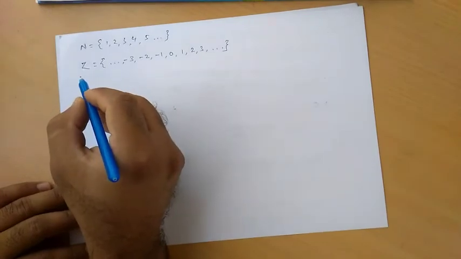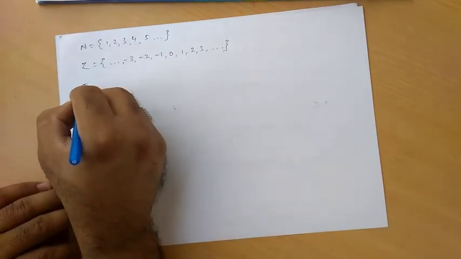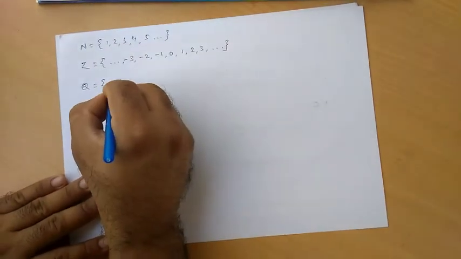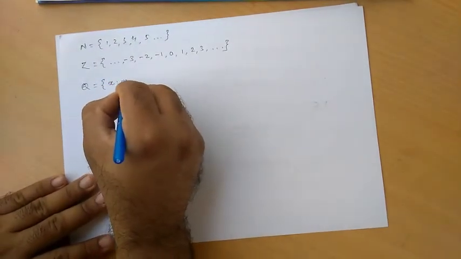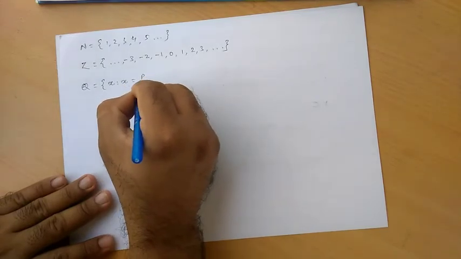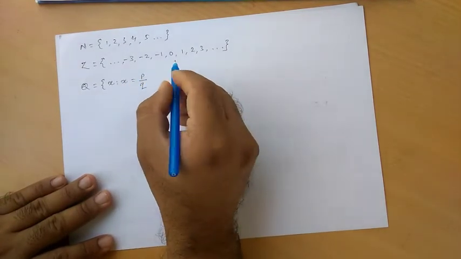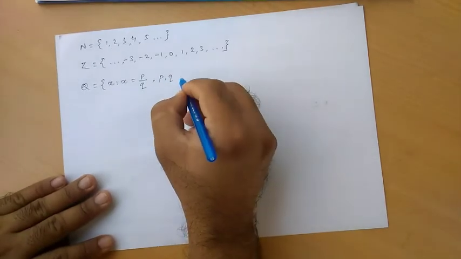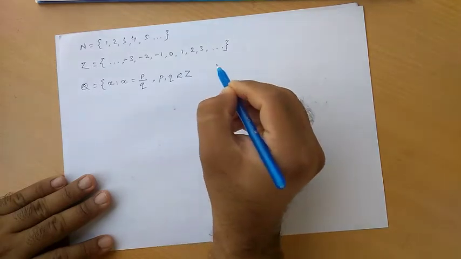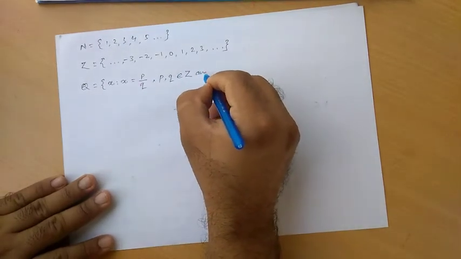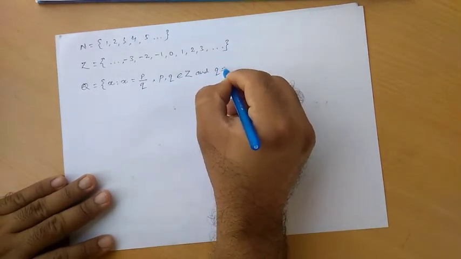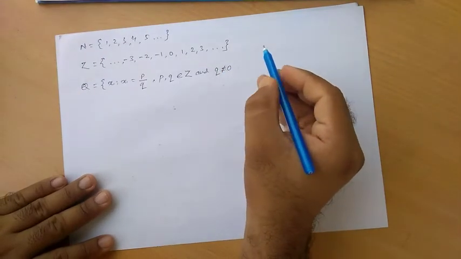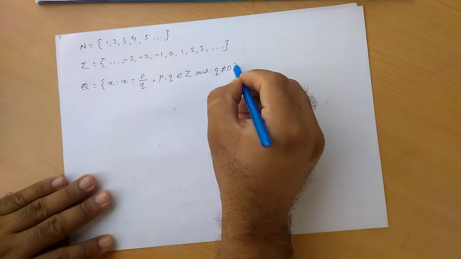And the set of rational numbers is represented as x such that x equals p by q, where p and q belong to integers and q is not equal to 0.